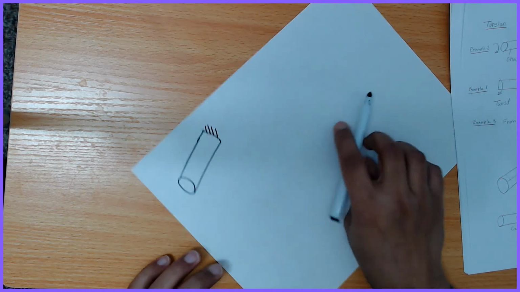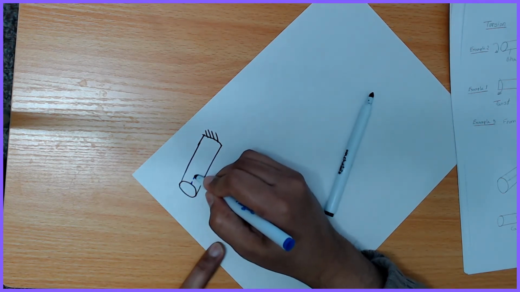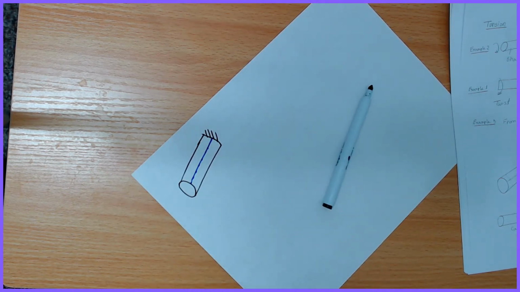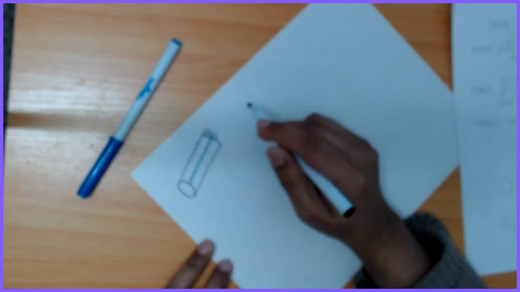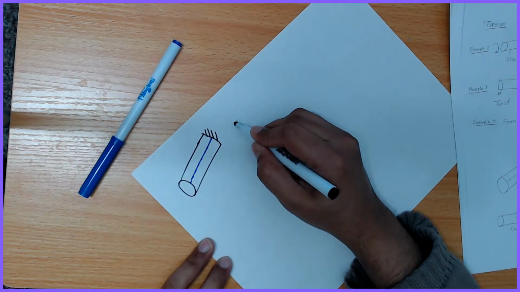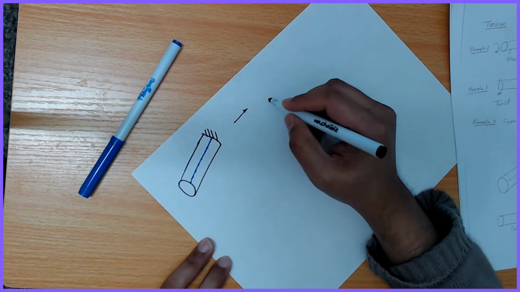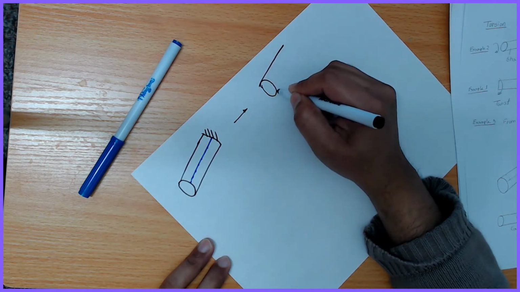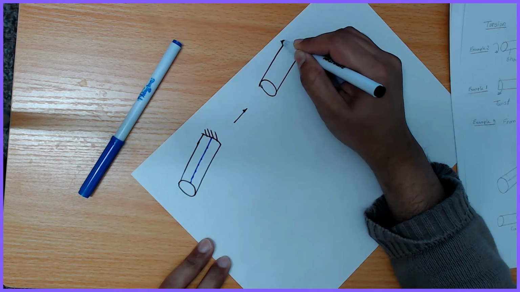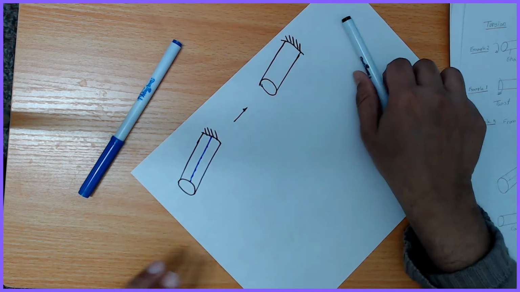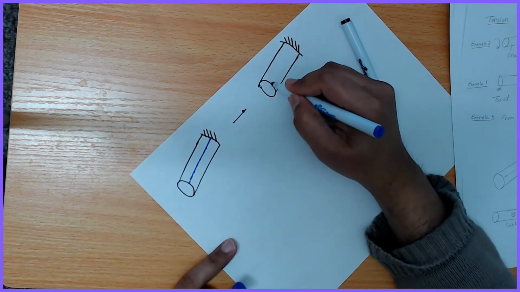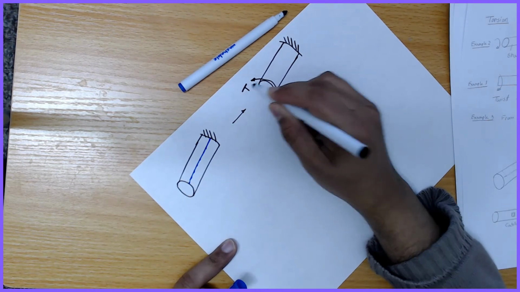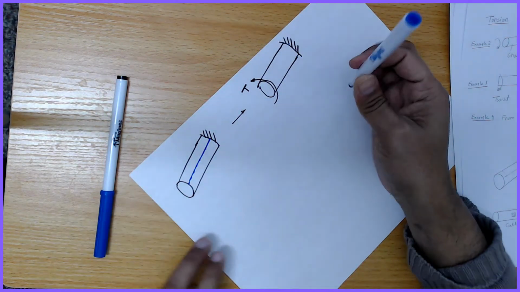Okay, now if I draw a line here on the surface of the shaft, and then the same shaft experiences a twist, this torque is applied.